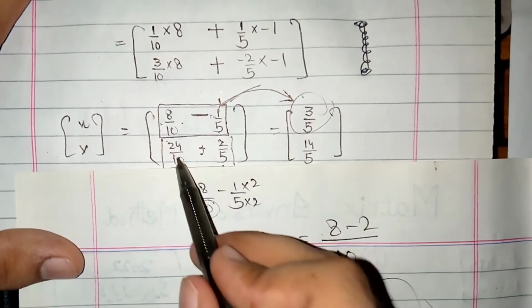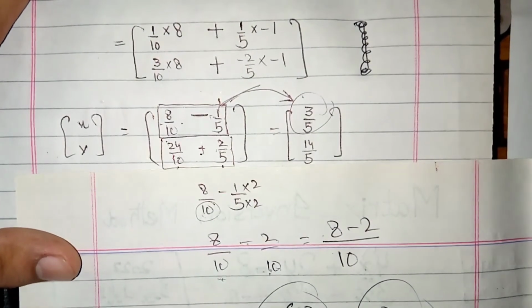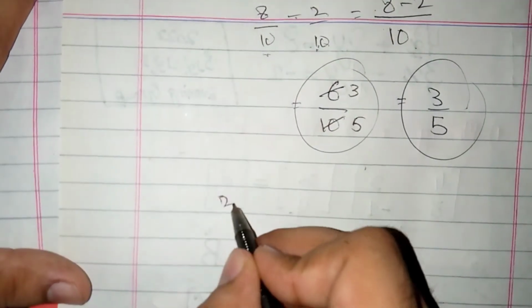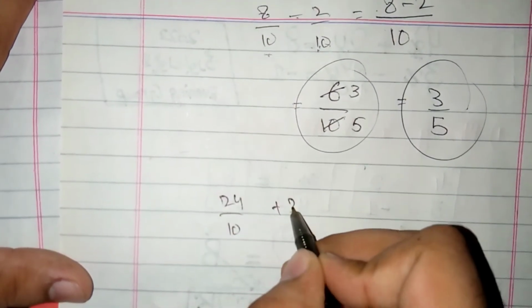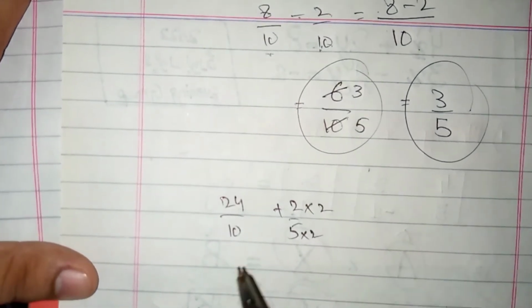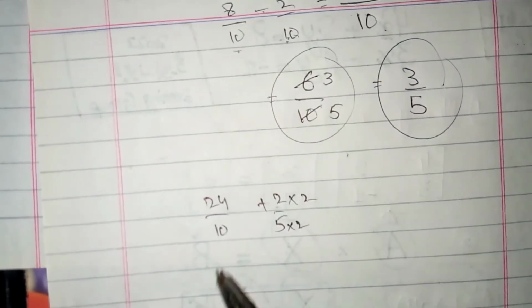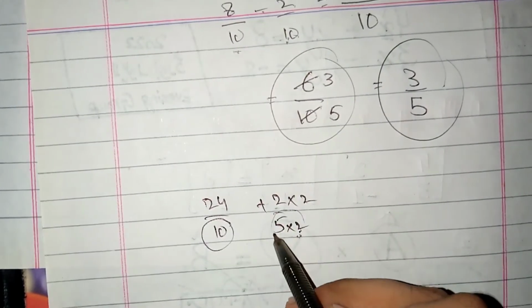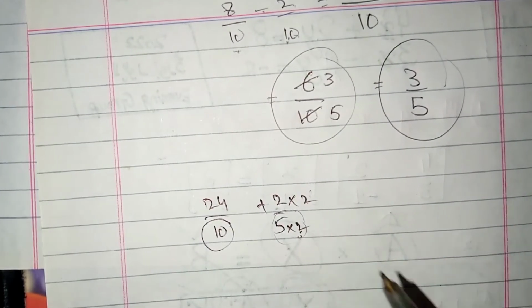And now the same process for 24 over 10 plus 2 over 5. Make the denominator of both fractions the same. The greater number in the denominator is 10. So I multiply this fraction with 2 in up and down.